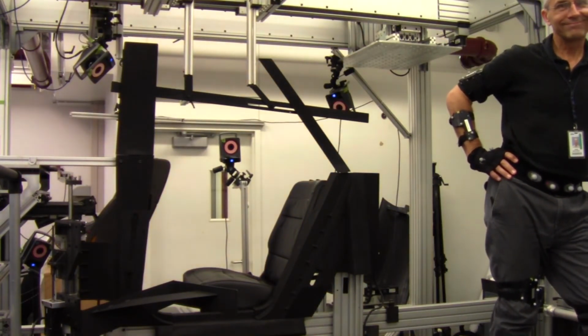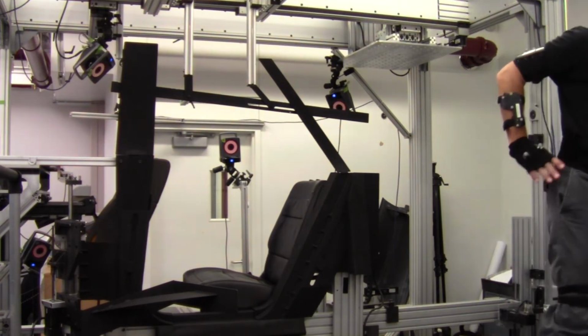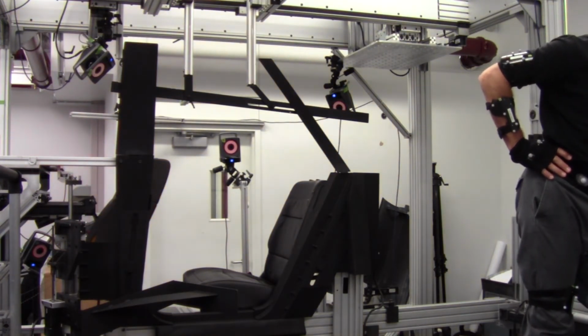That's really cool. What about how people adjust the seat? Like I would move my seat up closer. Is that in these tests also? For the first row, yes.